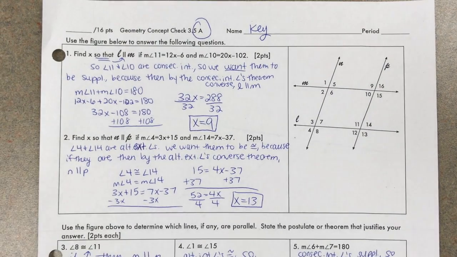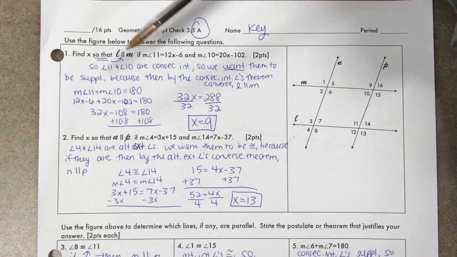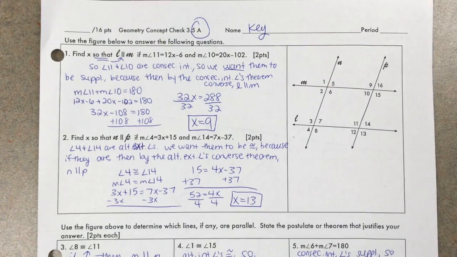This is a video key for the Part A concept check. I'm going to go a little faster here because I already have it done instead of doing it with the video. Okay, so if you want a little more, I'll try to still explain just as much, but you can look at the Part B one.